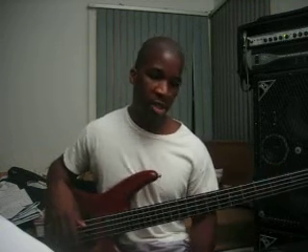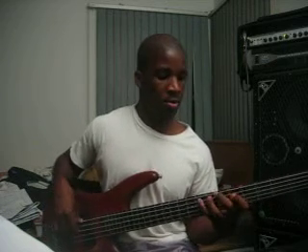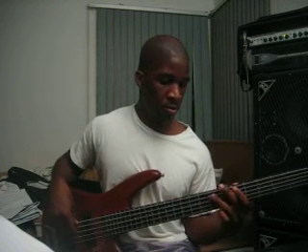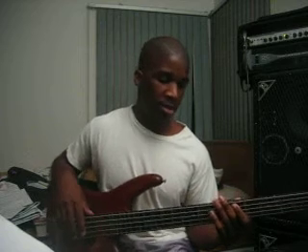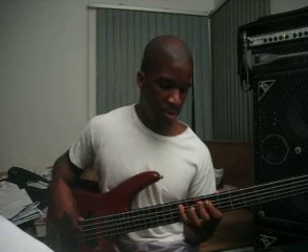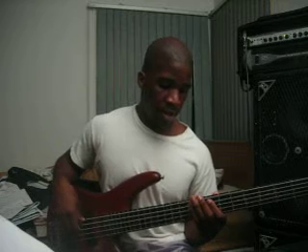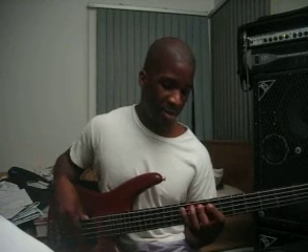Then you have the second mode, which is Dorian. Sounds like a minor scale, but not quite. Then you have the Phrygian mode, which is the third mode. Then you have the Lydian, which is the fourth mode. I apologize if I'm using the wrong names. Here's the fourth mode.